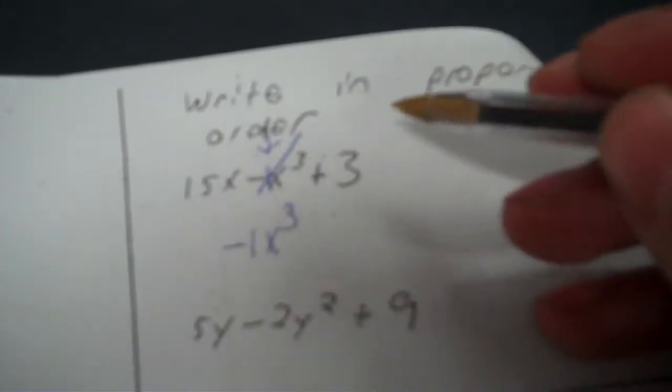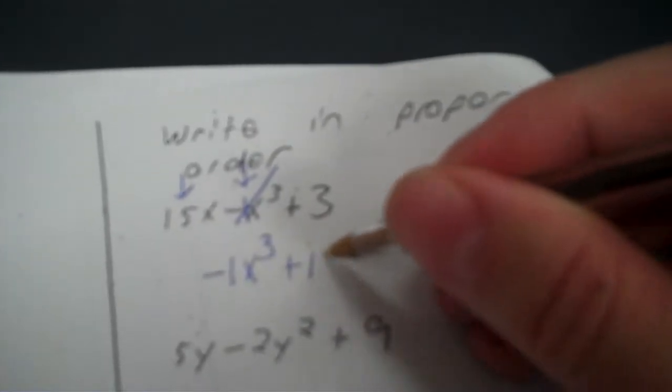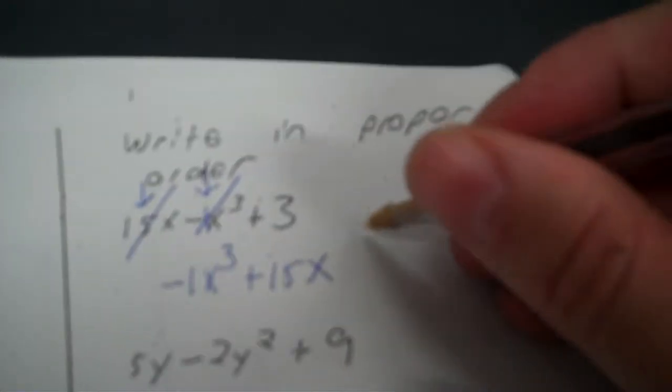It goes 3, 2, and then 1. There are no second powers. After second power you look for just plain old x's, and I have one right here. It's a 15x. So I write plus 15x. And then I have my 3. So plus 3. So that's my answer.